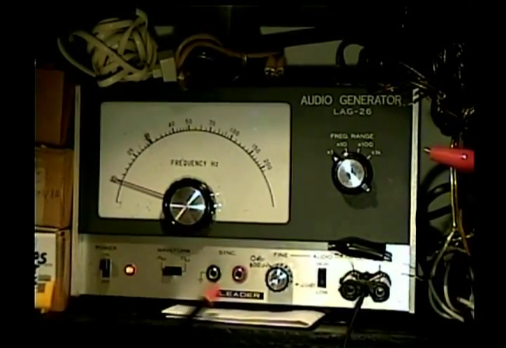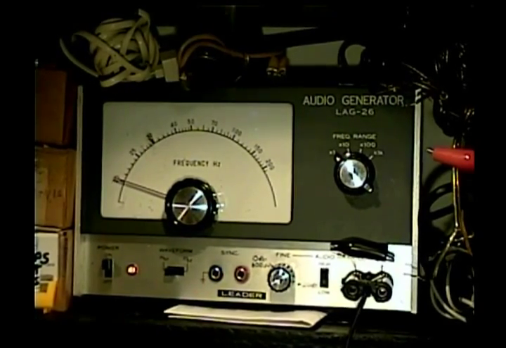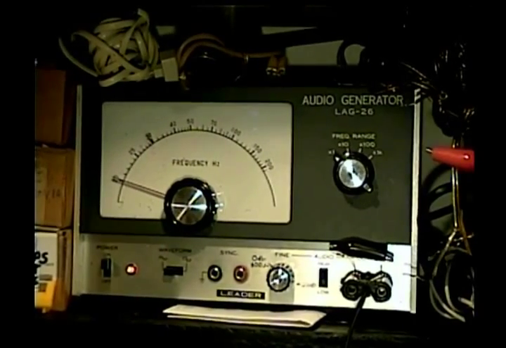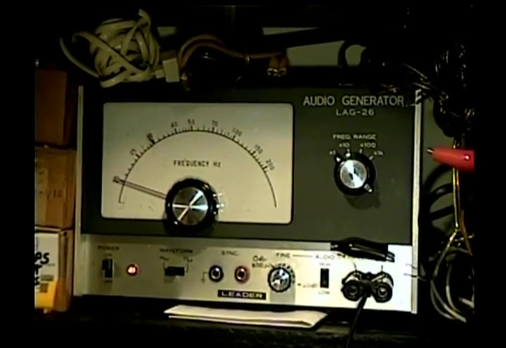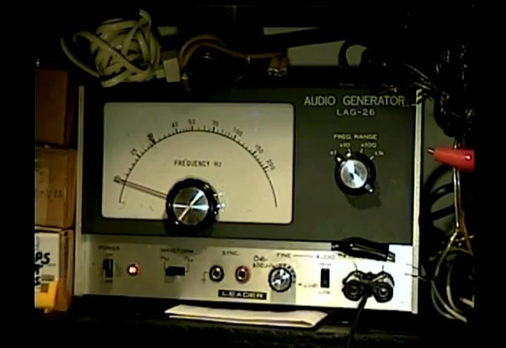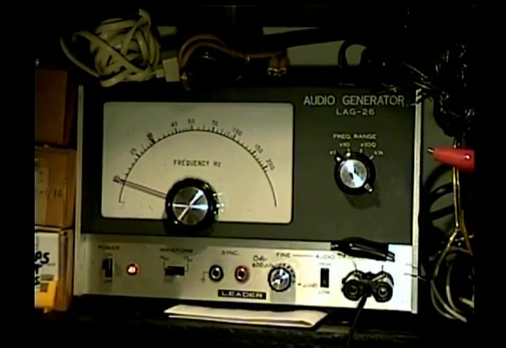Now this generator has a sync input, and the sync input can either be controlled by low voltage DC or low voltage low frequency signal, and it basically raises the generator's frequency with positive voltage and lowers the generator's frequency with negative voltage, so it can be used to sync the generator or to fine-tune the generator.